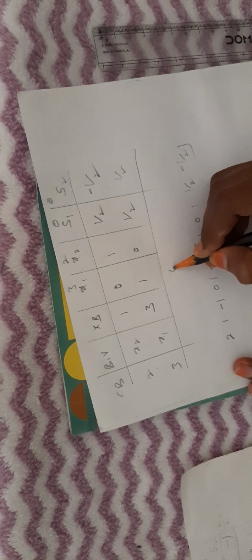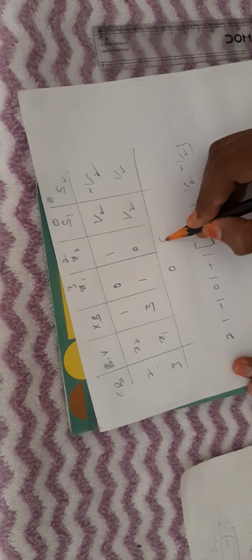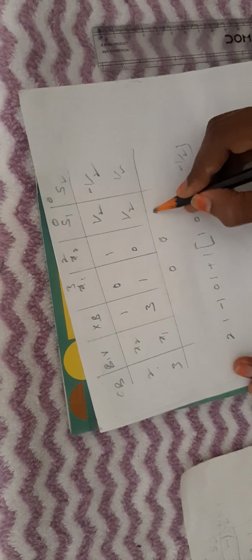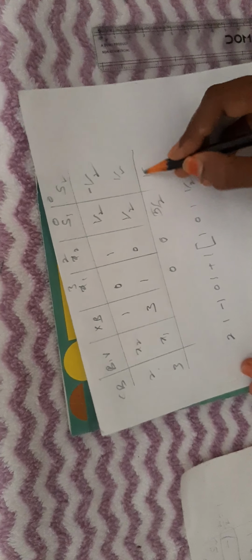To find the net evaluations again: 2 into 0 plus 3 into 0, 3 into 1 minus 3, we have to get 0 here. Here also we can get 0. Here we can get 5 by 2. Here we can get 1 by 2.